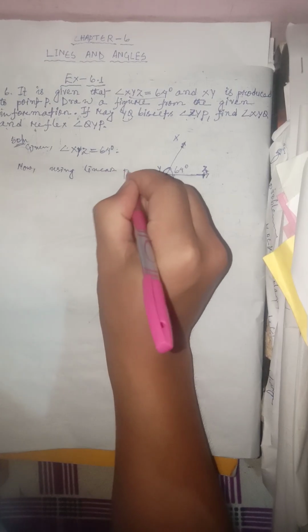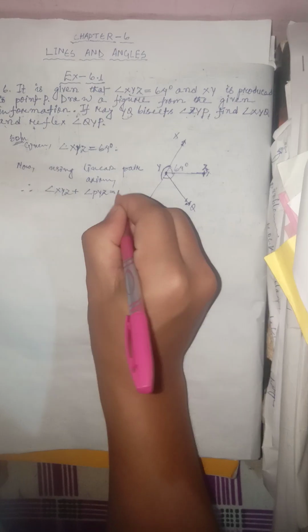Let us write it now using the linear pair axiom. In the case of the linear pair axiom, let us take these two: angle XYZ plus angle PYZ. How much would it be? It is 180 degrees.